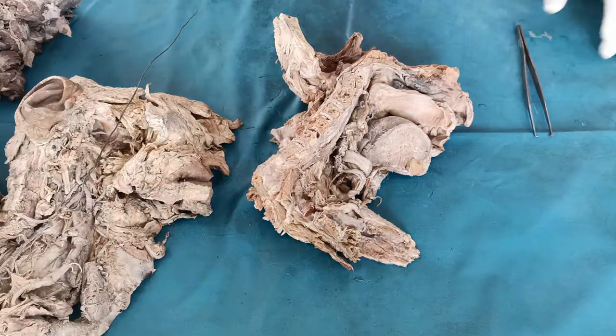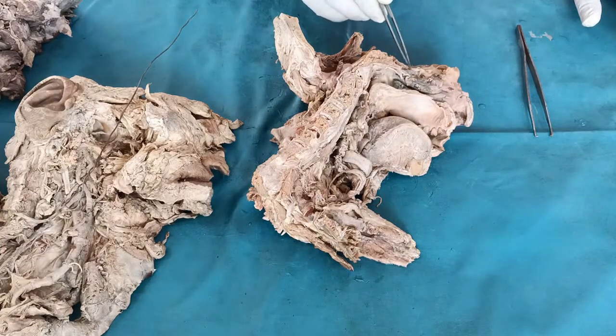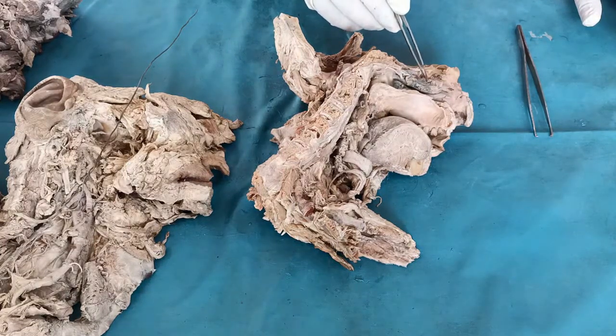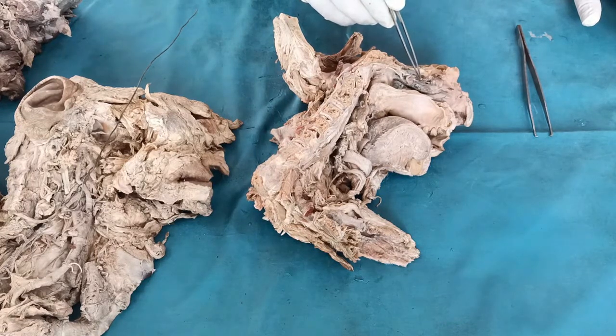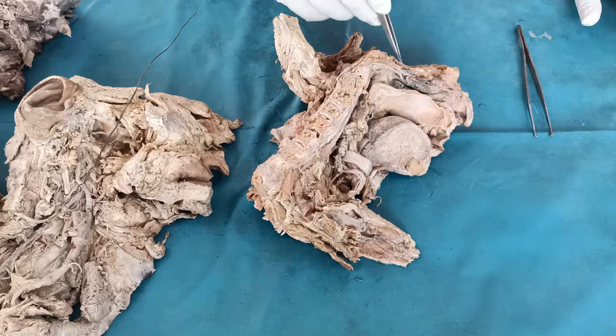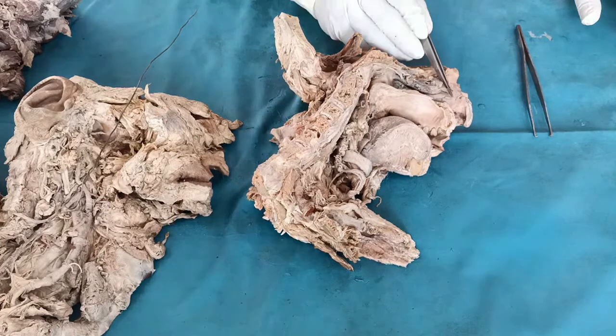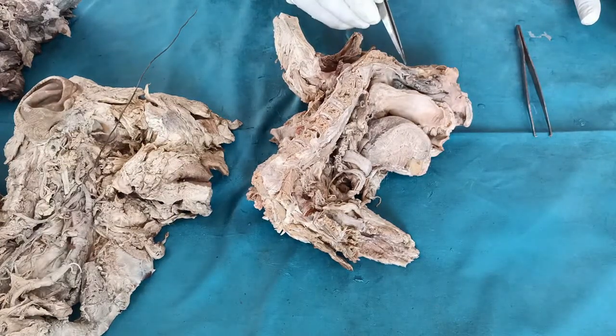Then nerve supply. Nerve supply is also almost the same. Of course, the middle part and upper part will be supplied by olfactory nerves. That means this is the olfactory region. It takes sensation by olfactory receptors, because it is for the smell sensation. Then the anterior and superior part by the anterior ethmoidal nerve, and the posterior and superior part.